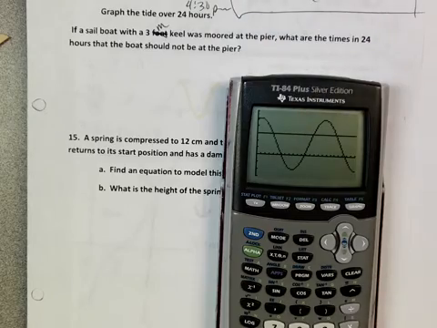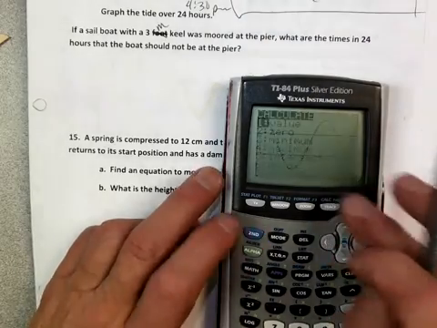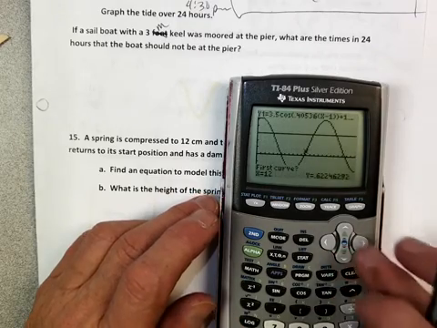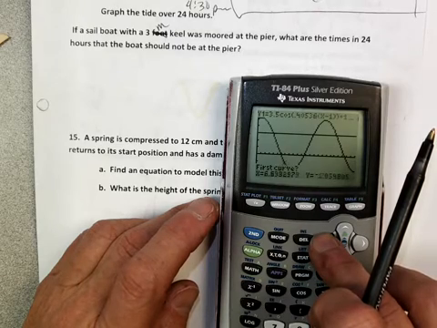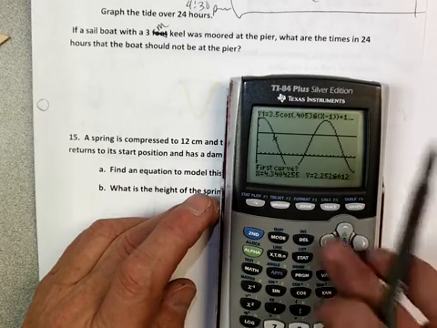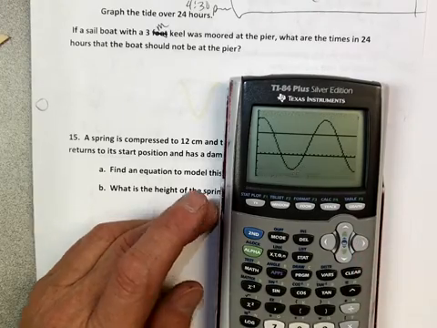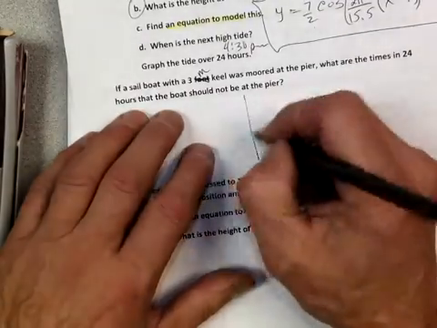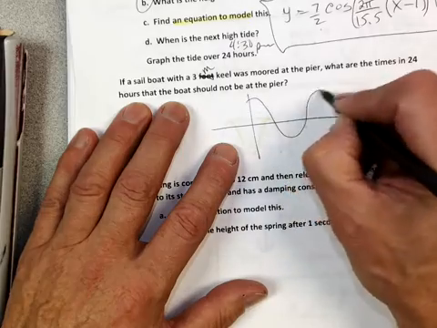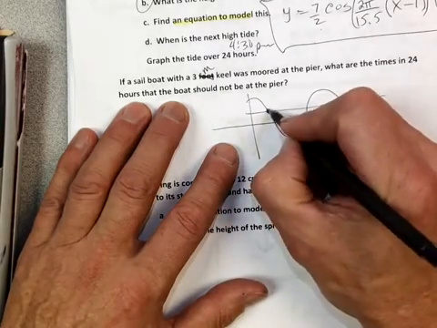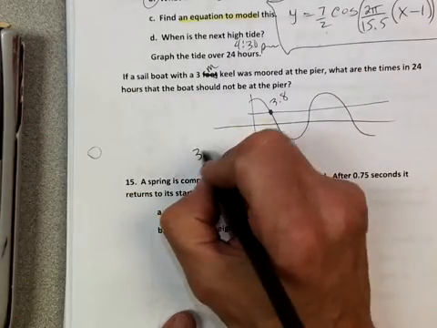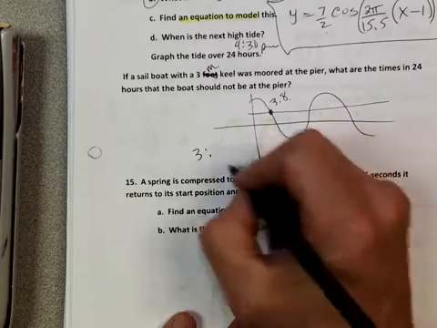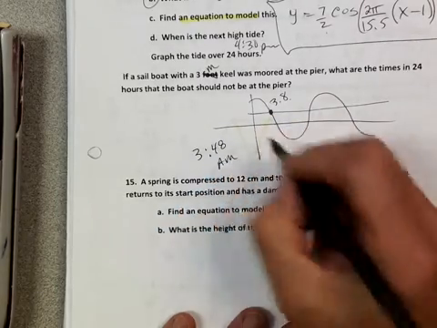So let's find out when we should take our boat out. Let's go calculate our intersect button. First intersection. Going to it. All right, about there. Second intersection about there. Guess. So at about 3.8. If I draw a real rough picture, this is going to be about 3.8, which is 3 and 60 times 0.8 is 48. So 3:48 a.m. Take your boat out.